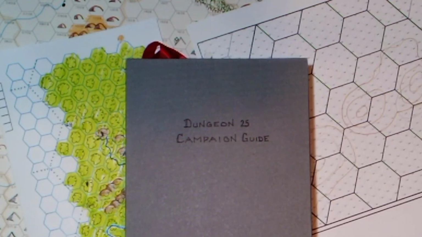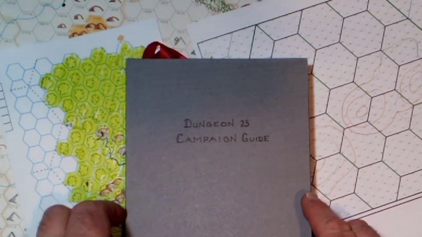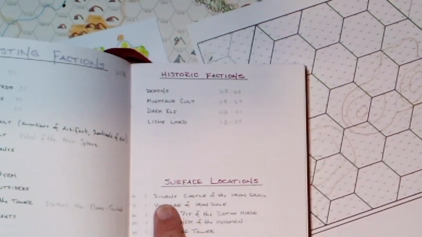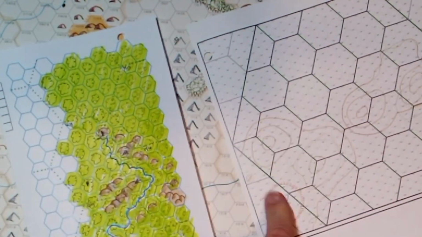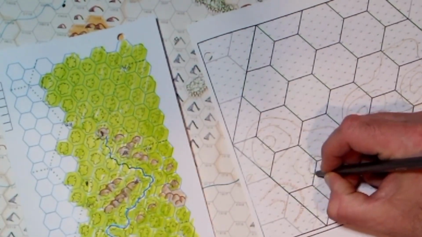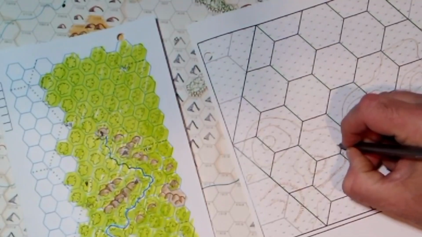Hey Wargamers, Purple Druid here, and today we are going to talk about the Dungeon 25 process that we'll be using, outlining the Dungeon Wilderness Synthesis concept.